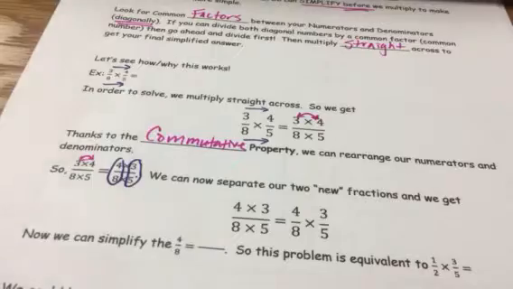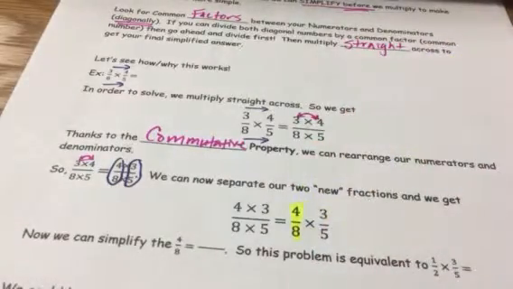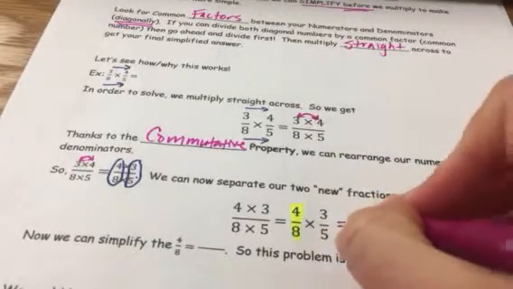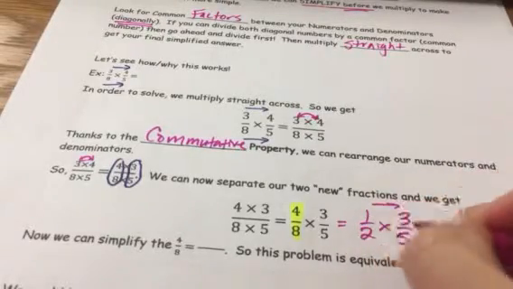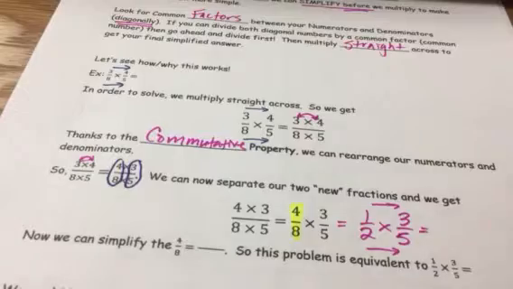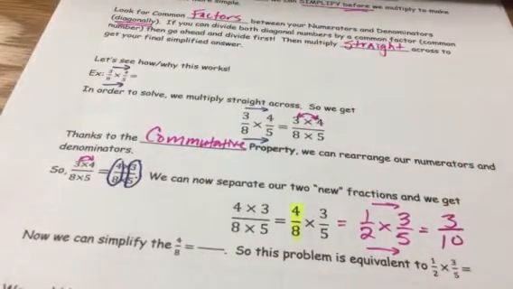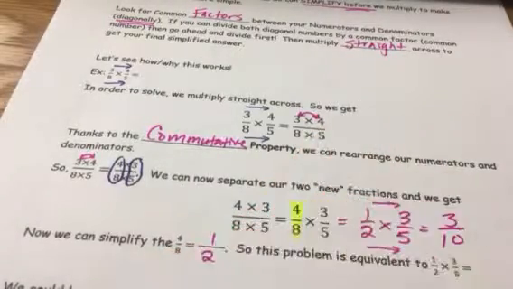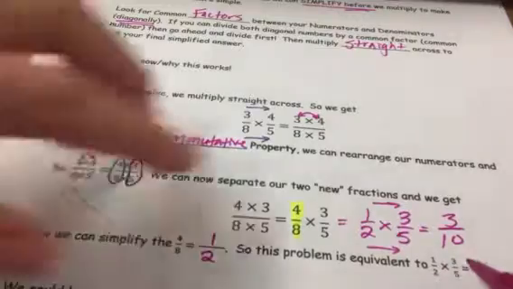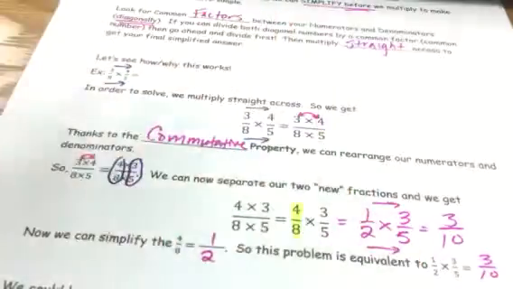Here is why we did this. Take a look at 4/8. What is 4/8 equivalent to? What is a really nice fraction that you know that's equivalent to? That's equal to 1/2. So that's equal to 1/2 times 3/5, which now is an even easier problem. We multiply straight across and we get 3/10, which is our final answer. So again, we can simplify the 4/8 to be 1/2. So it is equivalent to your 1/2 times 3/5, which gave us the 3/10.